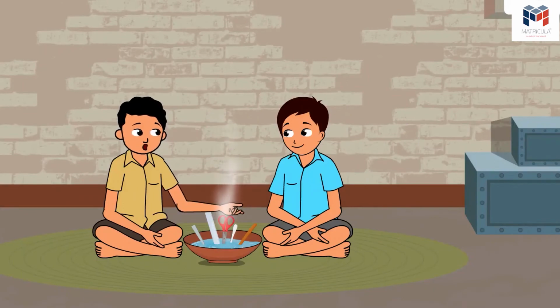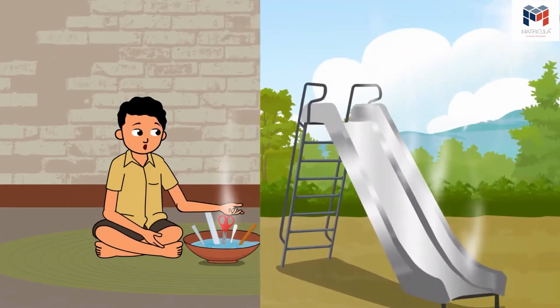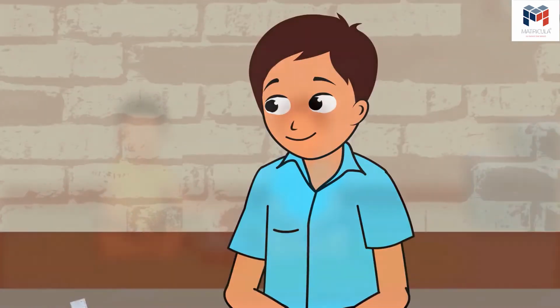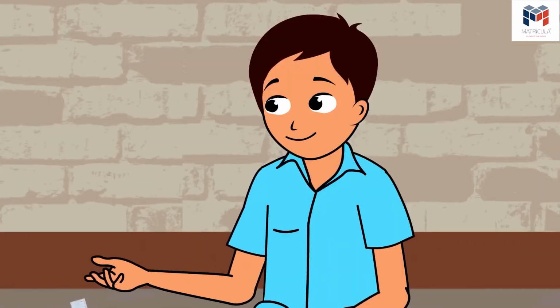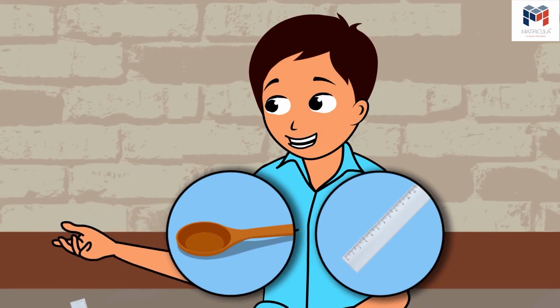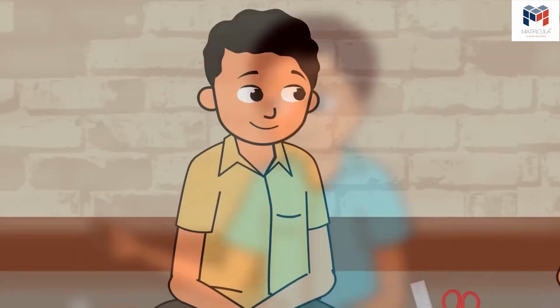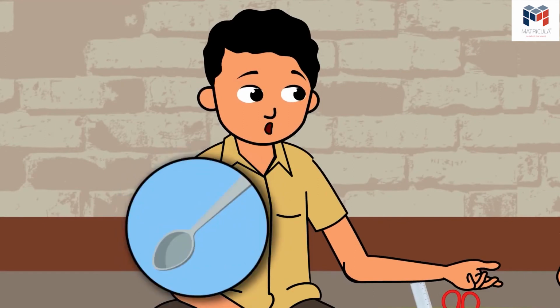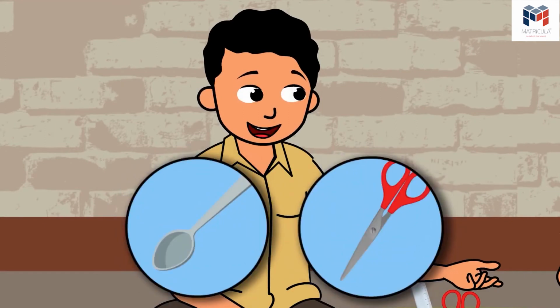Yes, Ramesh, I have also noticed that when we play on the slides in the park, the slide made of iron becomes so hot. So it means that some materials like wood, plastic, etc. do not let heat pass through it. And materials like steel, iron allow heat to pass through them.